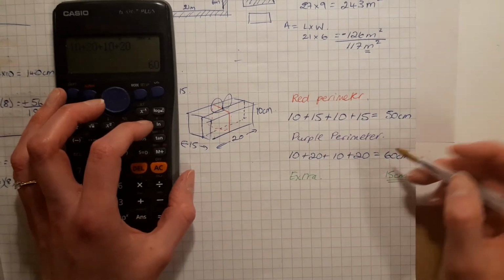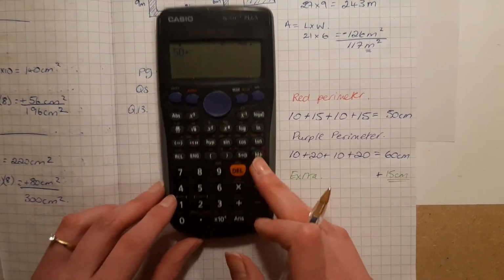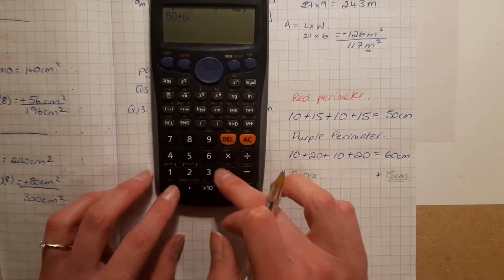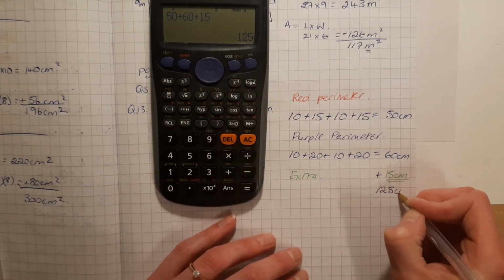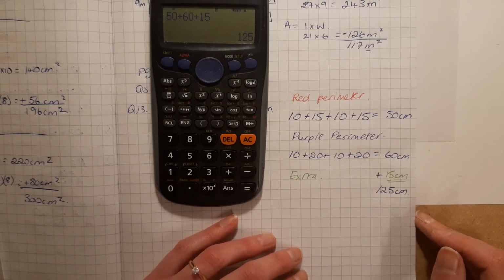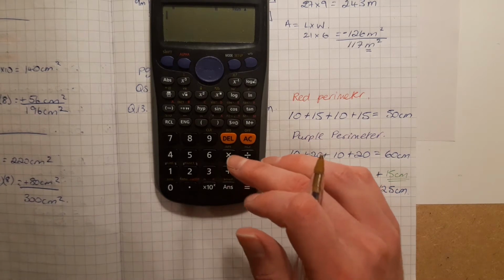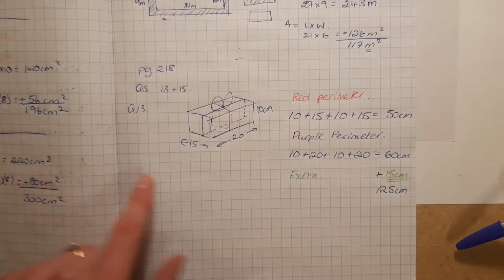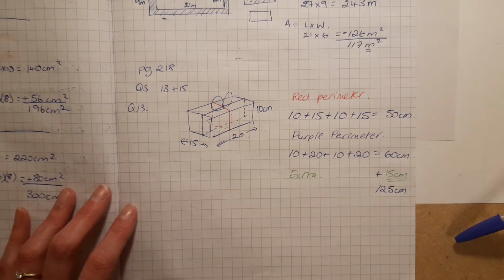Okay, so we're just going to add up those totals. 50 plus 60 plus 15 is 125 centimetres. Okay, and that's the question done. So it's very practical. You'll be wrapping presents hopefully next Christmas or even for birthdays, and you'll be able to calculate how much ribbon you'd need in order to wrap the present in all directions.